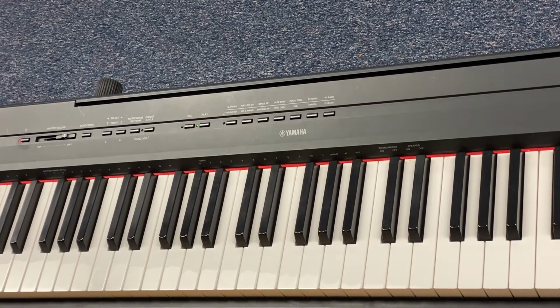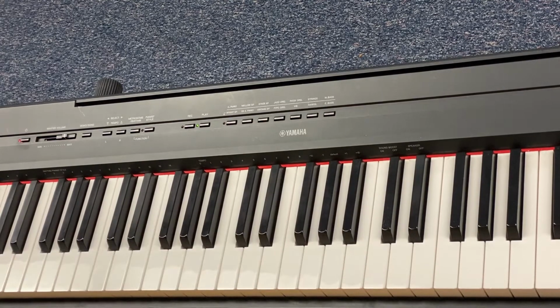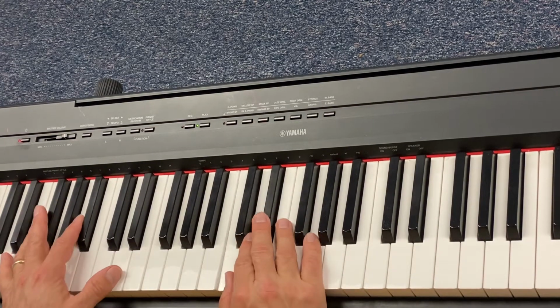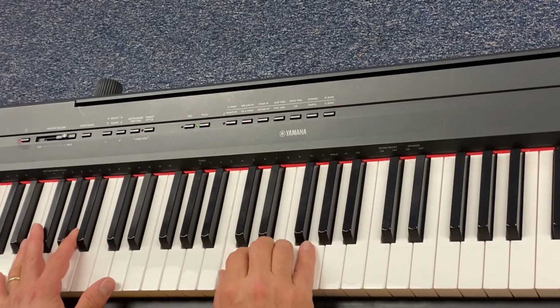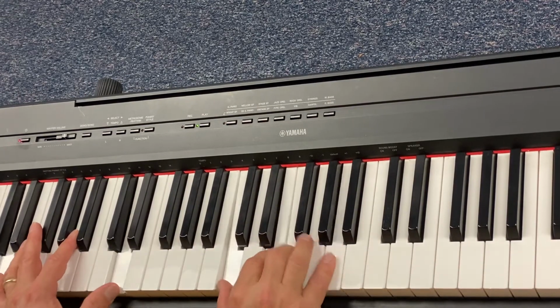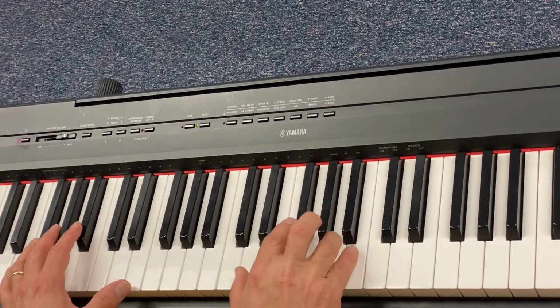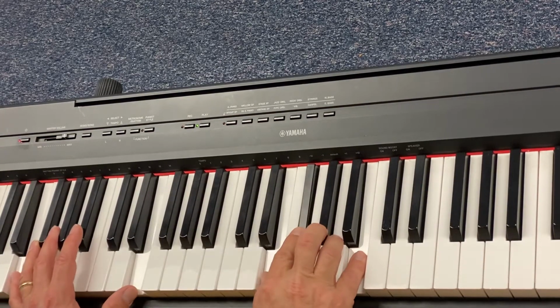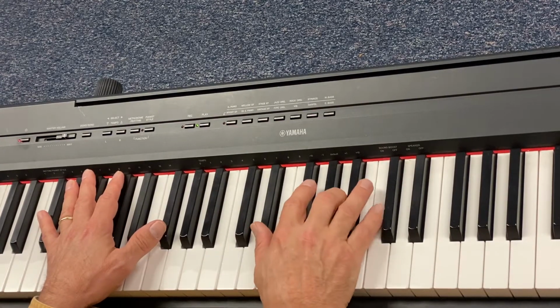Genius. I'm so smart. No, all I did was some pretty simple, basic stuff. Let's do a walk up from Dorian and see what happens if we walk up in whole steps. So here's D Dorian. Here's E Dorian. Here's F sharp Dorian.